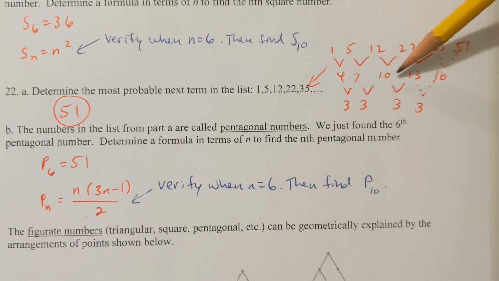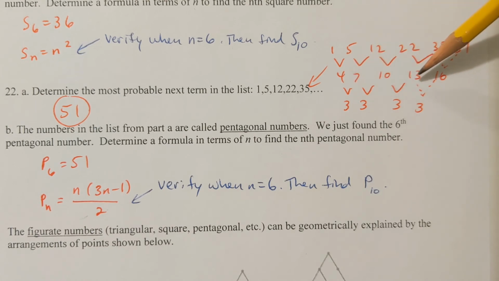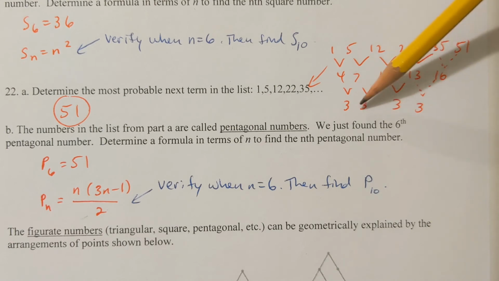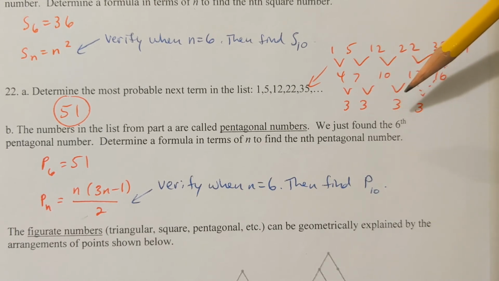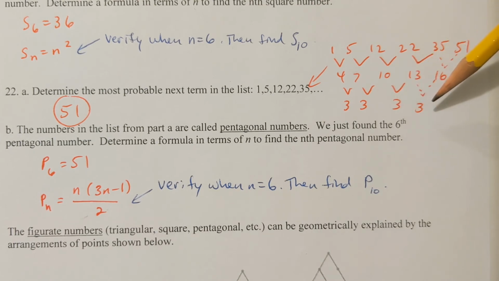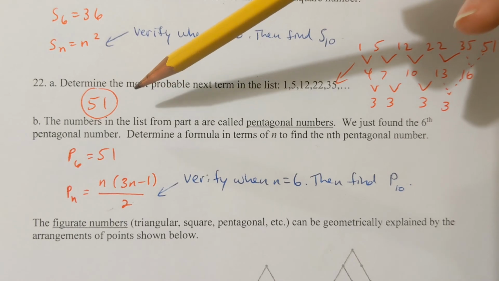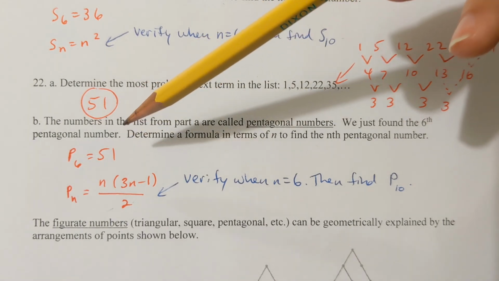So 7 minus 4 gives me 3, 10 minus 7 gives me 3, 13 minus 10 gives me 3. I keep doing this until I get a row that's producing all the same number, and I've got that. So I'm going to assume that this bottom row continues where I got all 3's. If I stick another 3 there, 16 minus 13 is 3. And if I add 16 to 35, I get 51. So 51 would be the 6th pentagonal number, I'd say.